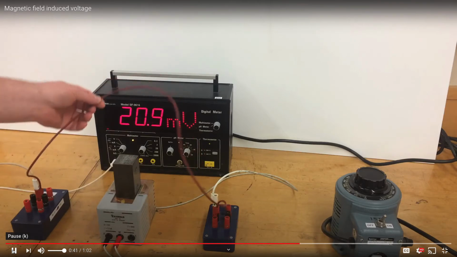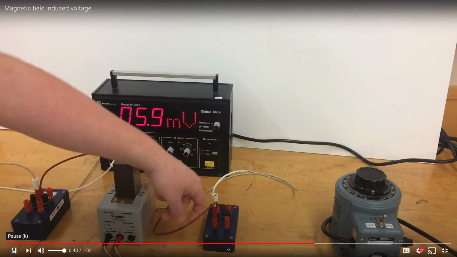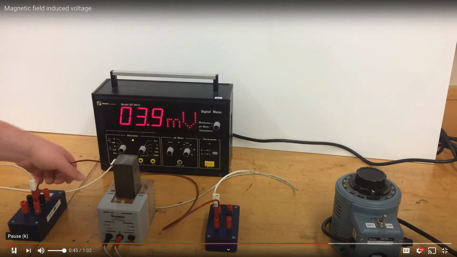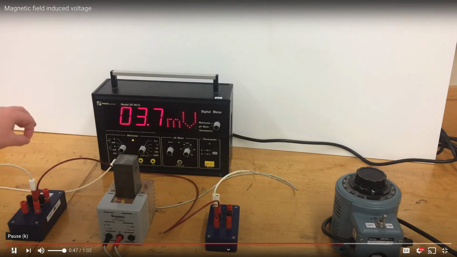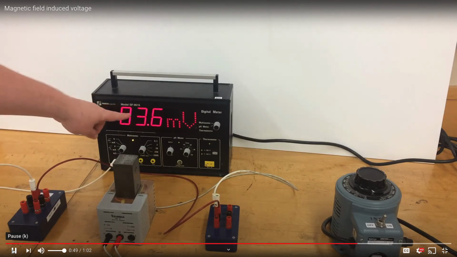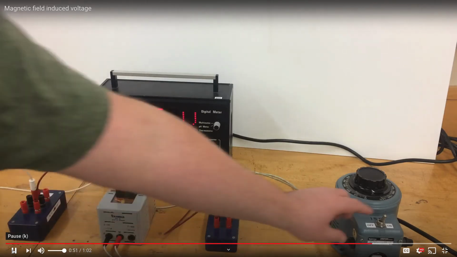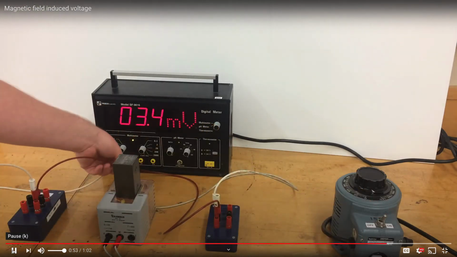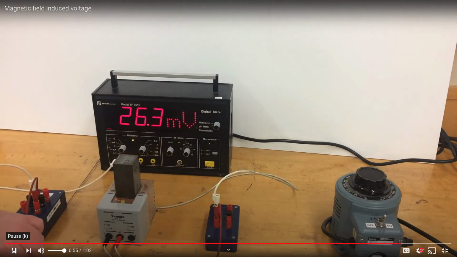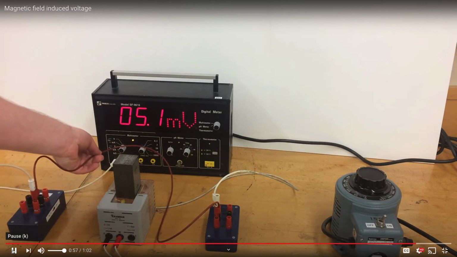But if we move the wire behind now, we can take out most of that magnetic field and reduce the voltage on it. And back. And forward.